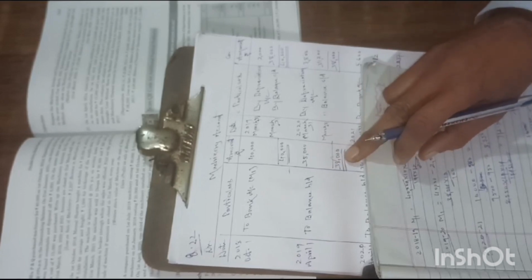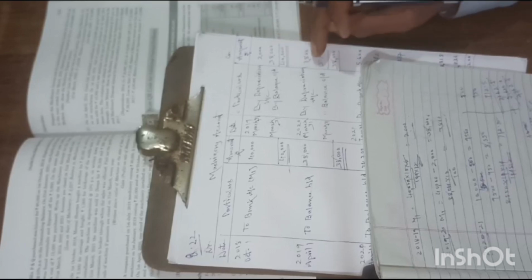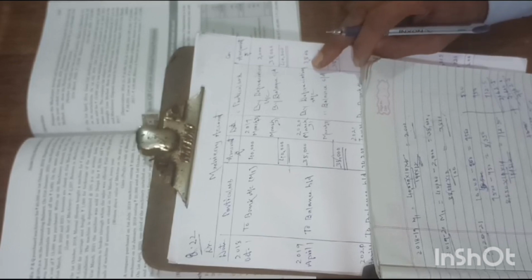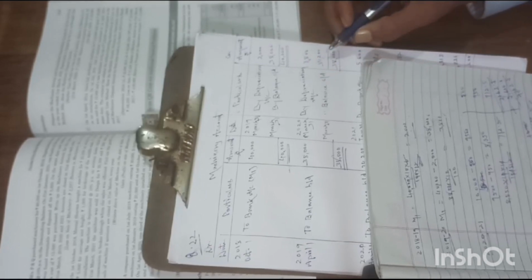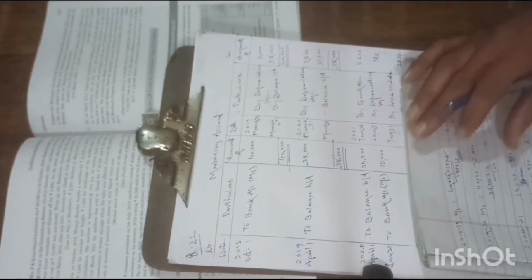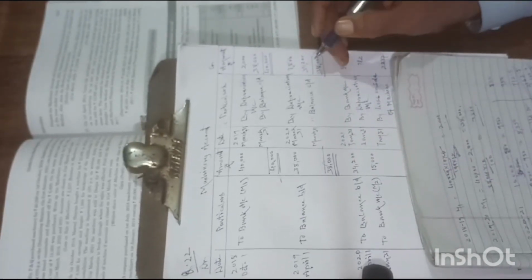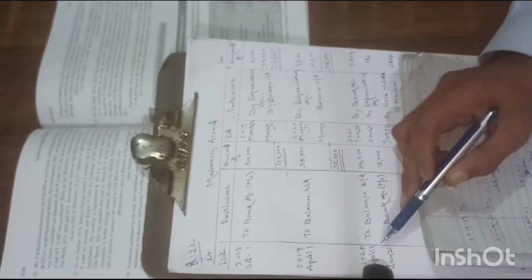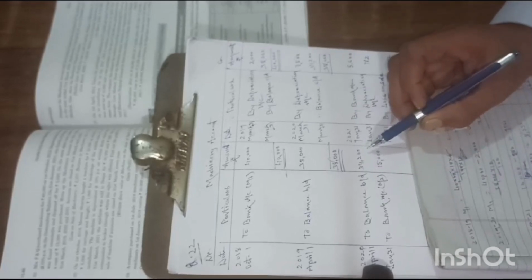Again we balance the ledger. Here in debit side the total amount is 38,000. Credit side, the only amount is 3,800 as depreciation. So 3,800 will be deducted from 38,000. Balance will come 34,200. Now this balance will be transferred to the next year 2020 April 1st, to balance BD 34,200.